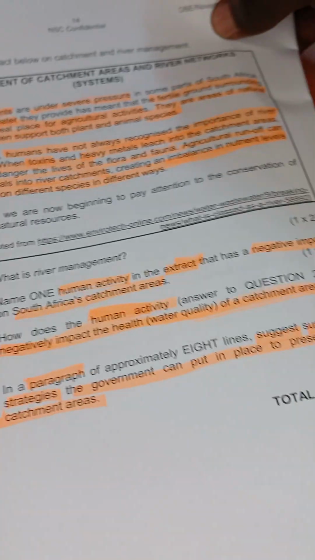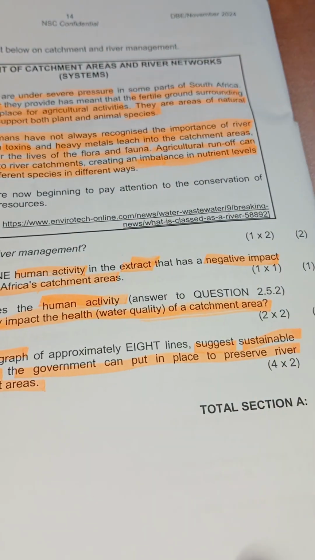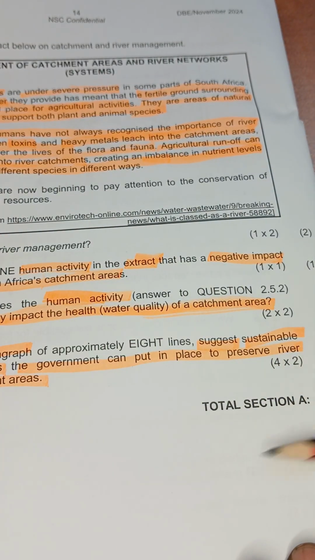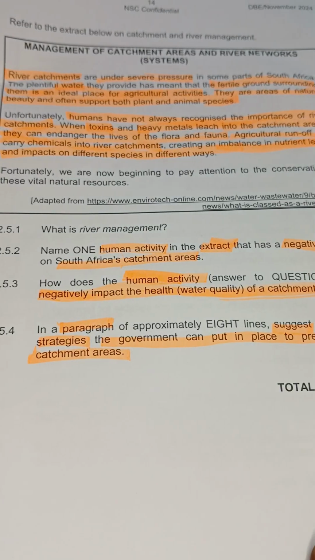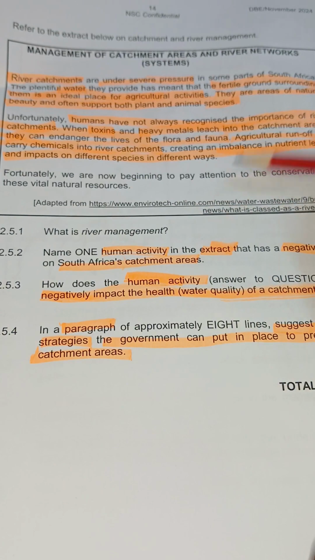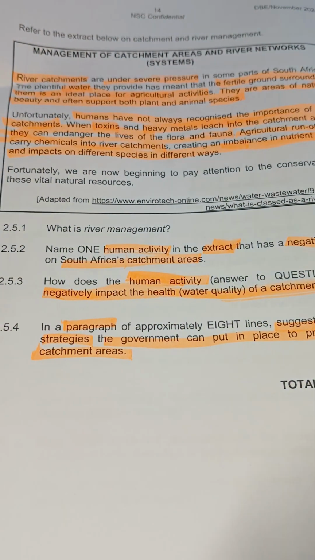Then you always have a question about river or catchment management, or catchment area. So this is where you're supposed to maximize, get more marks, okay? It's very easy. Just know the concept, what is river management, get the answer even from the extract, and so on and so on.